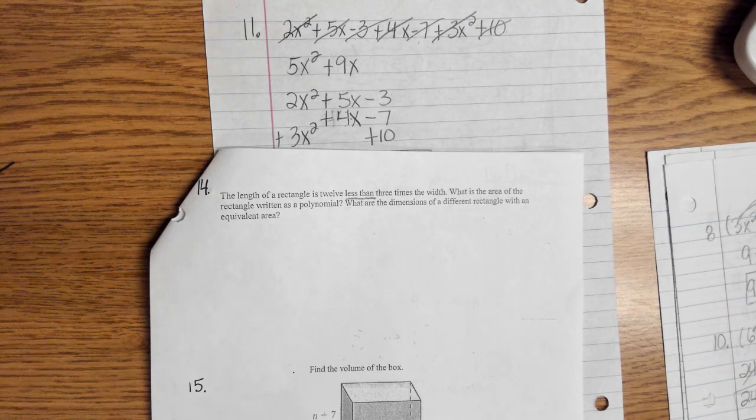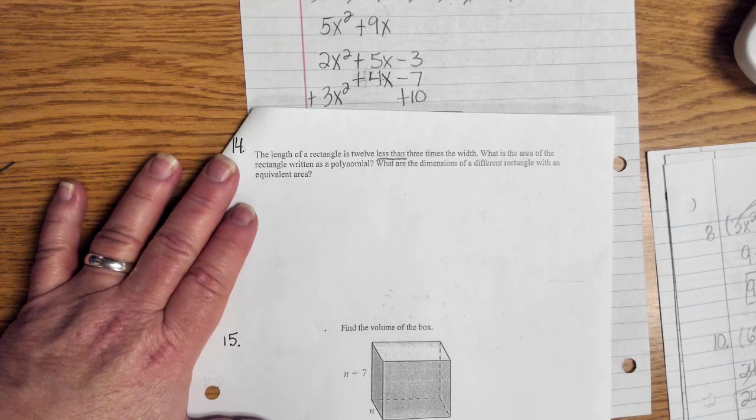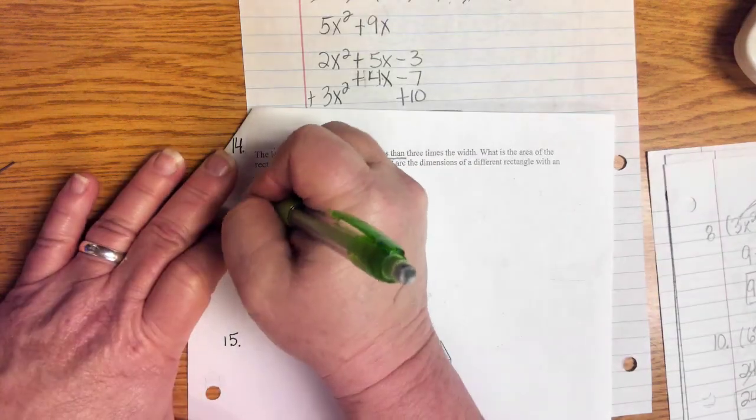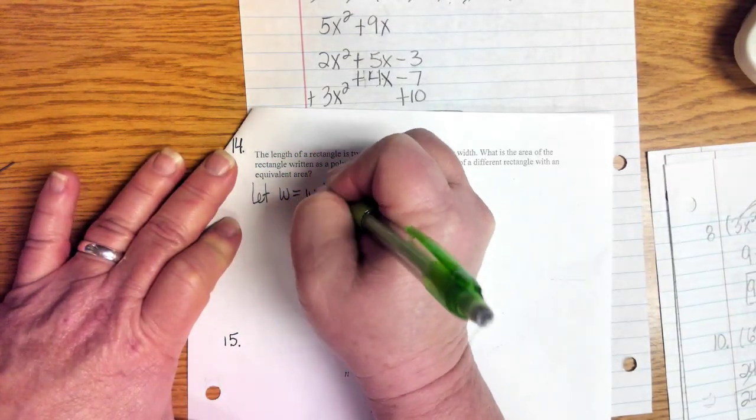Okay, all right. So you are going to find me the equation for the area. So you're going to find the length and width. So what you're going to have to do is let what? What is the length based upon? So if I said let W equal the width, correct?